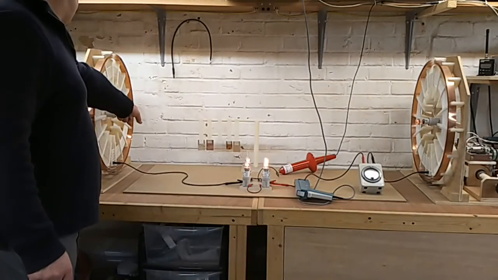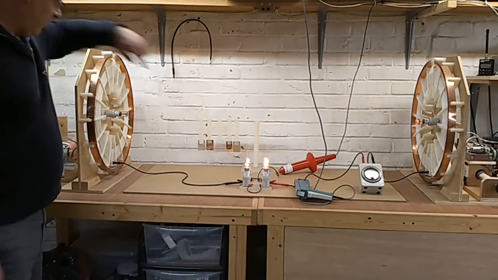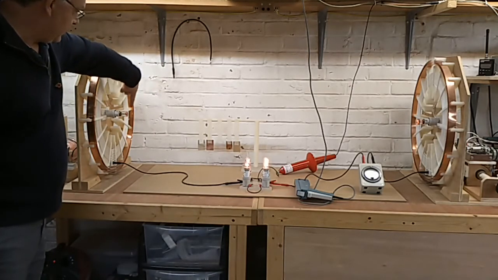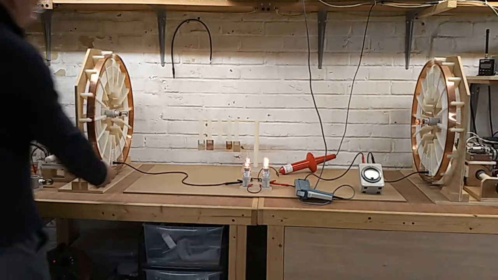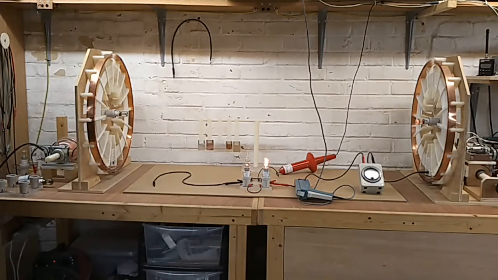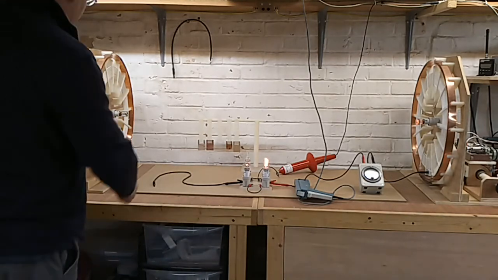Even if I put my finger there, only a tiny bit appears. So really, all of that energy is being dissipated there. And if I pull that out, it just continues the same as before. So it's being dissipated in that single wire load.